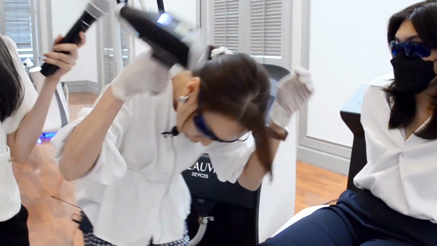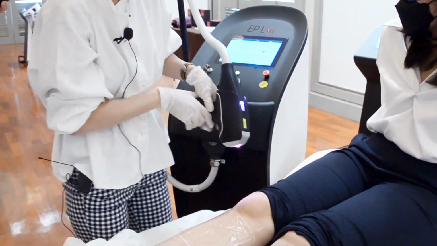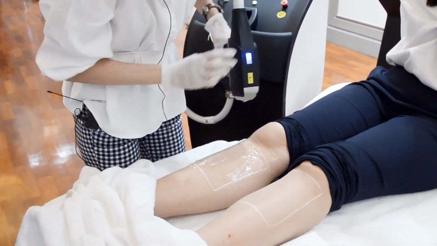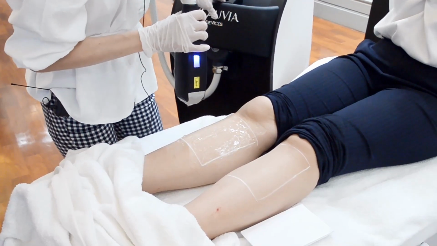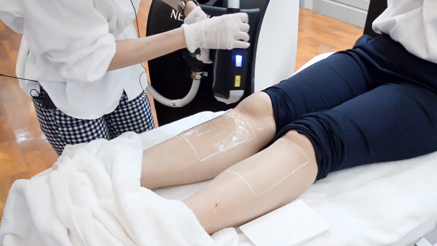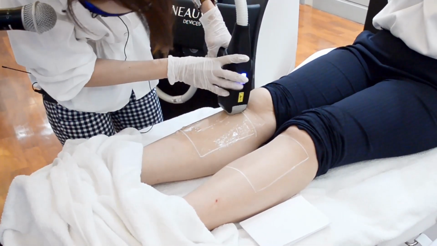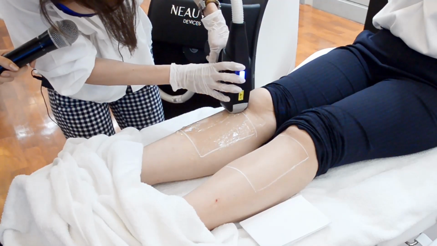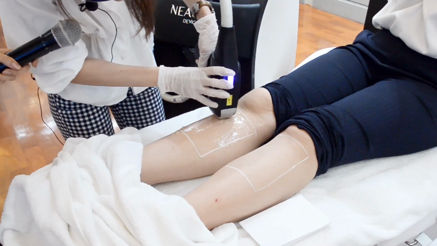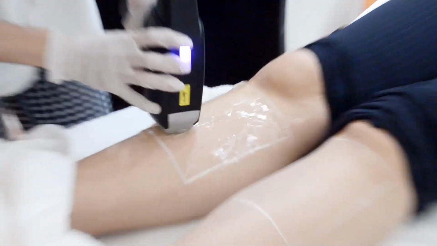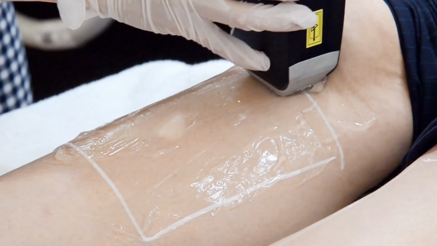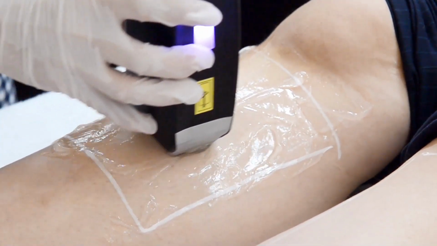Okay. Let me just put this way. Sorry. Okay. So I'm going to start. So this is pain mode where you actually move the handpiece across the treatment area.